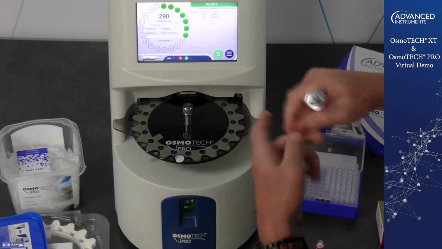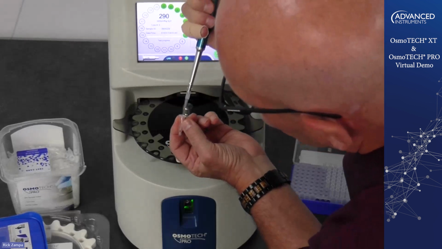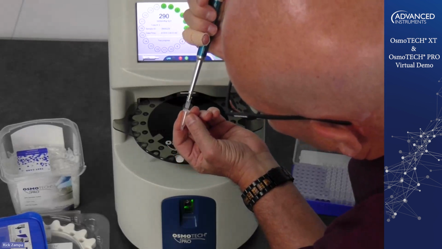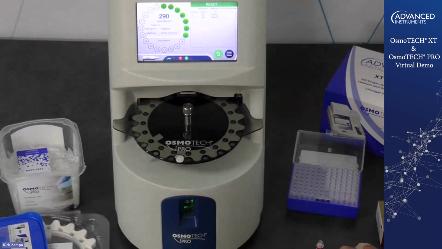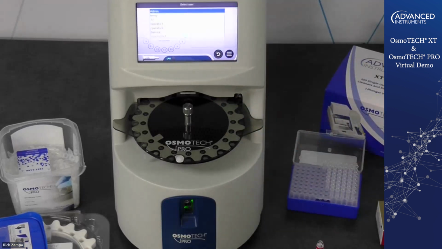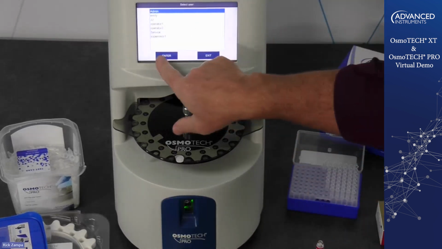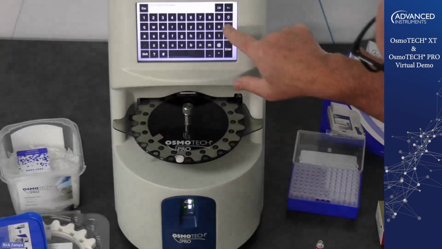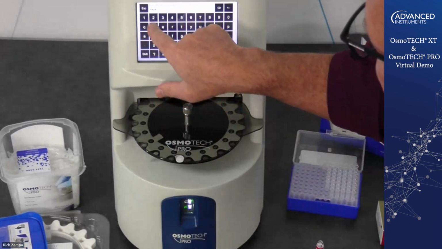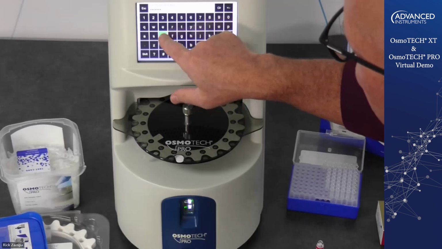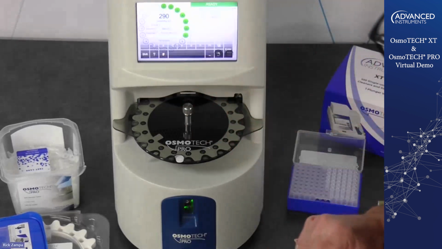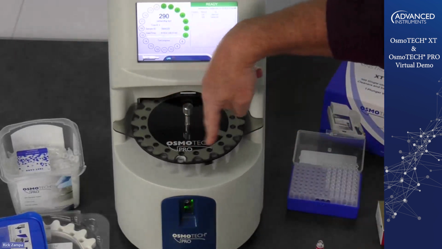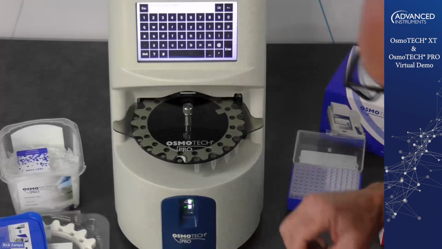All right, I'm going to pipette my 30 microliters into the bottom of my sample cup. All right, I have my 30 microliters. I'm going to hit my start button here. And you can see it brings up a screen, asks me to log in. So I'm going to log in as the administrator. Hit enter. It's going to move the turntable around to the next open position, which was position 8.